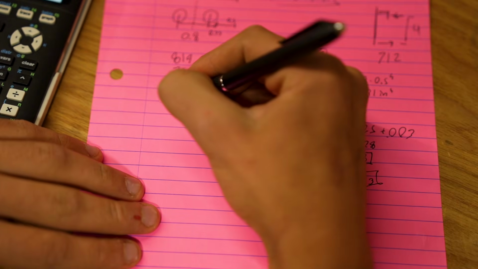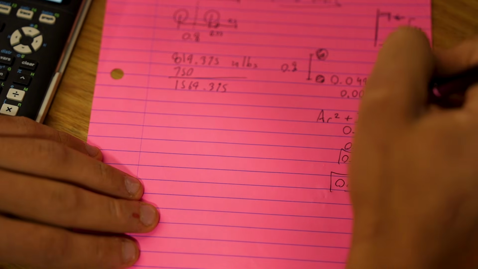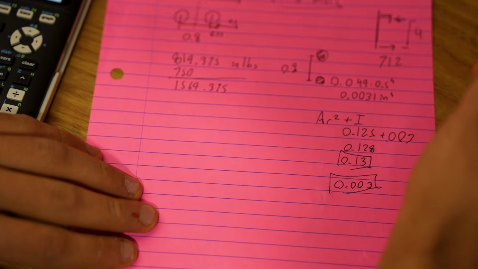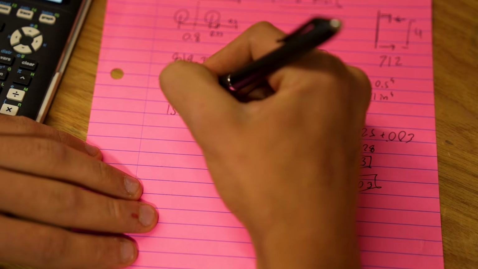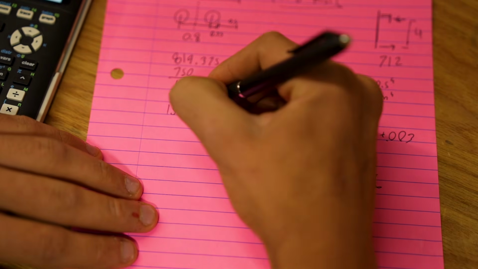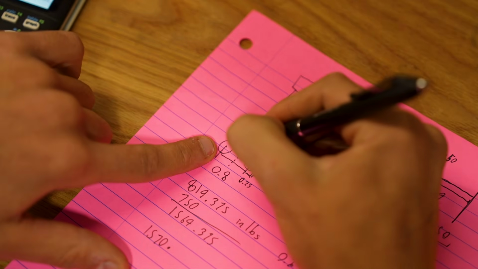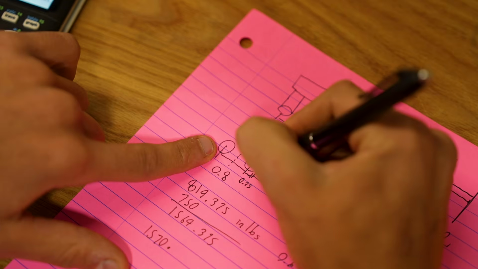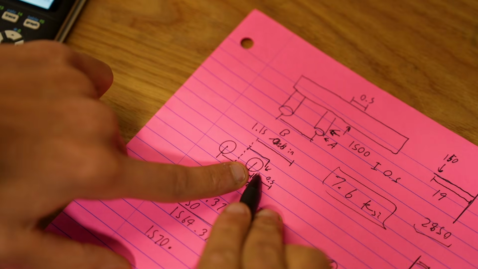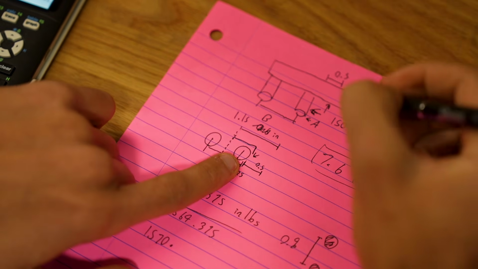So, back to MC over I. The moment is 1570. C is, so we're going to want to get this furthest edge here, because this is going to be our point of interest on this part of the cross section.